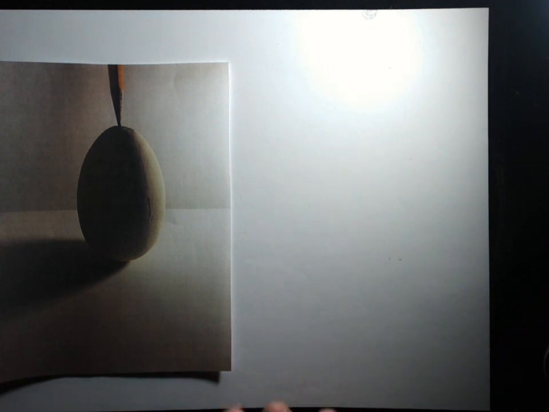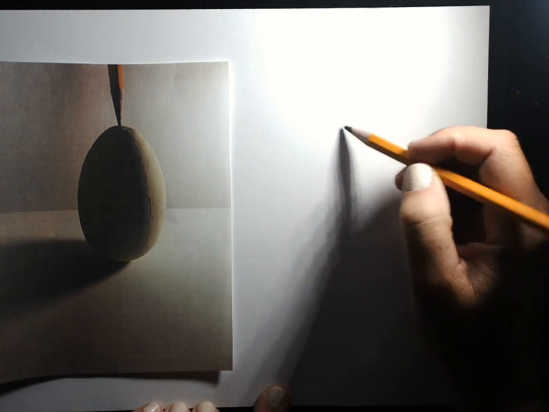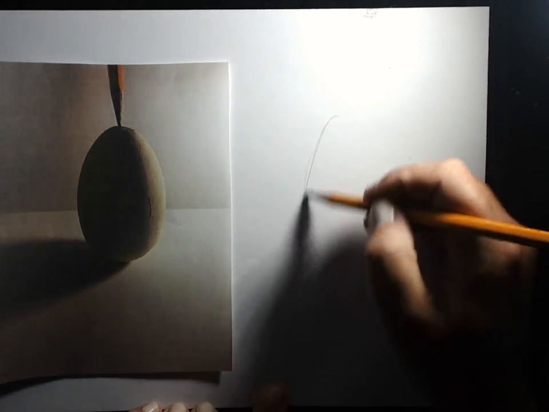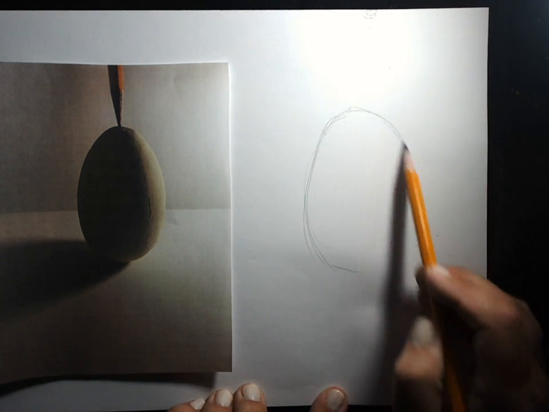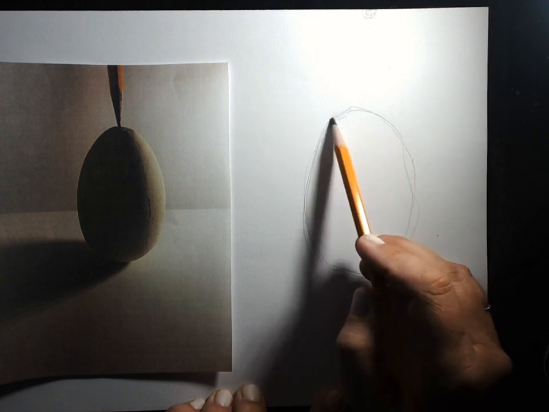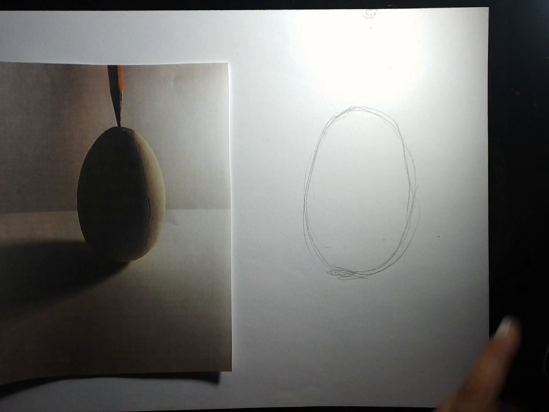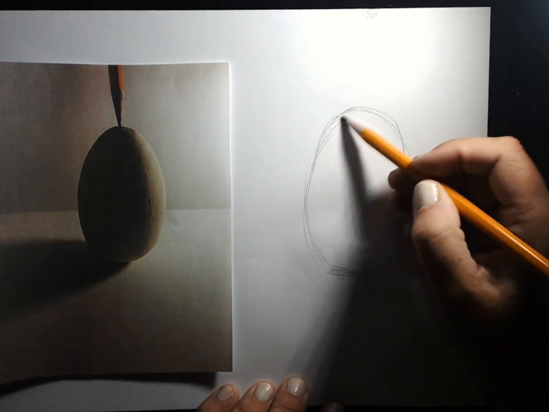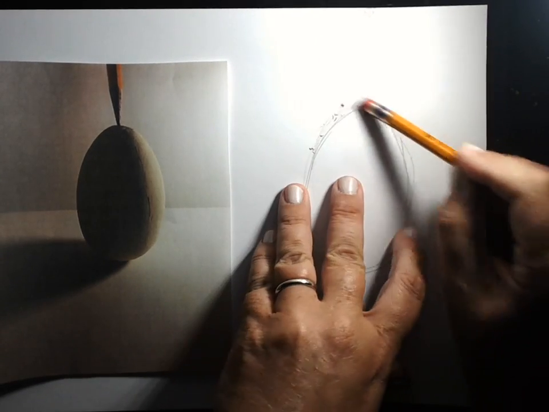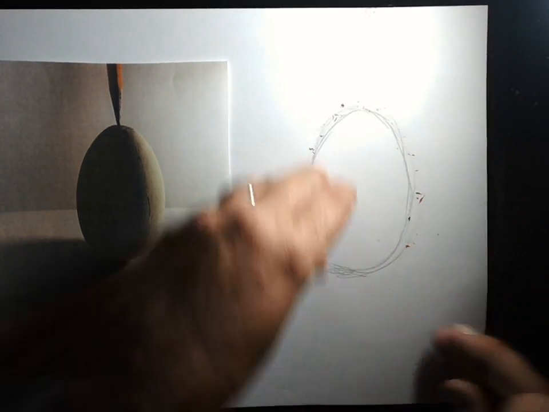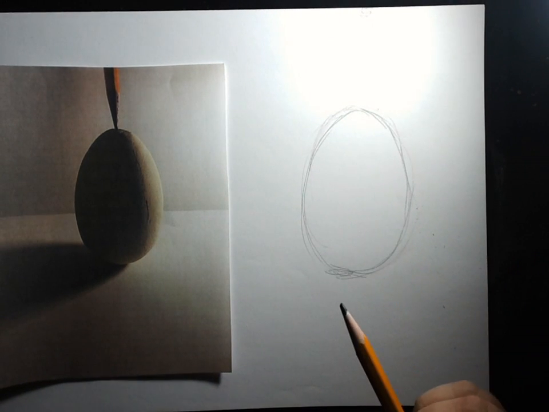Alright, so I'm going to start by drawing my egg shape. Let's see, I'm going to draw my egg shape. Curved line. Doesn't have to be perfect, guys. This is a practice. This is an experiment. Maybe you want it a little bit pointier on top. Not very eggy, is it? Alright, maybe a little bit more pointy on top. We're going to work with pencil, that way you can erase anything you don't like.